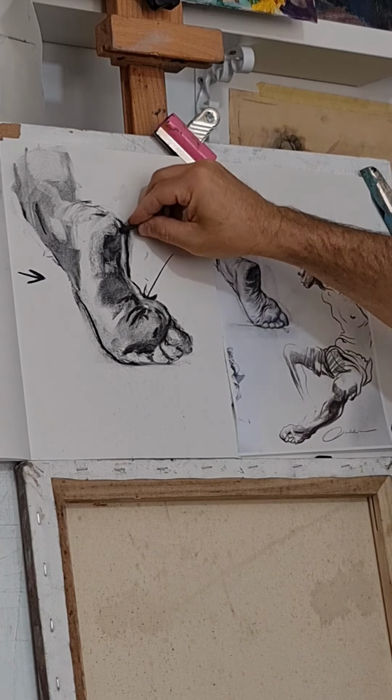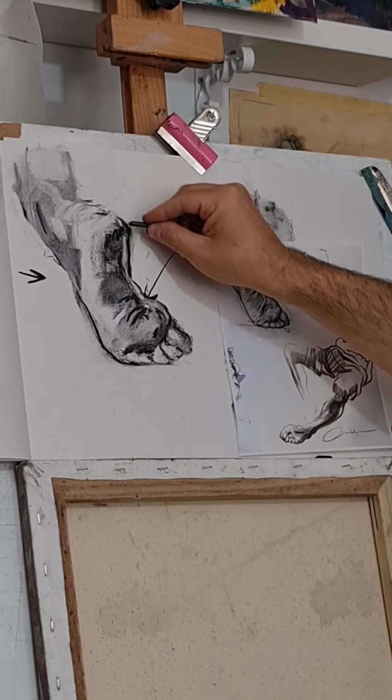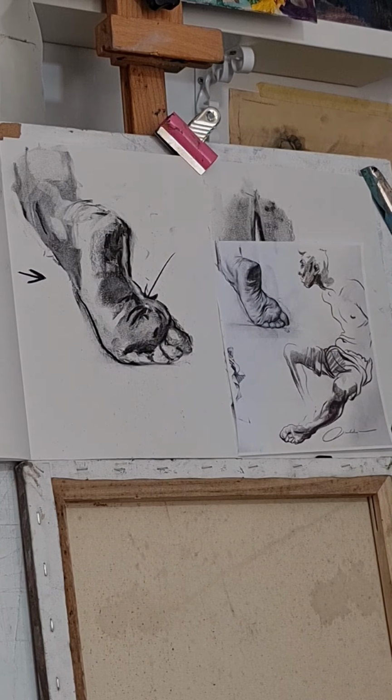So going back to our drawing, darker, darker. Now, two things I can do here. I'll show you. One, not two. I can leave it like this, or spray quickly.